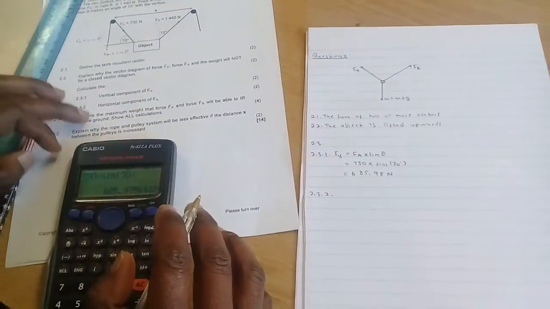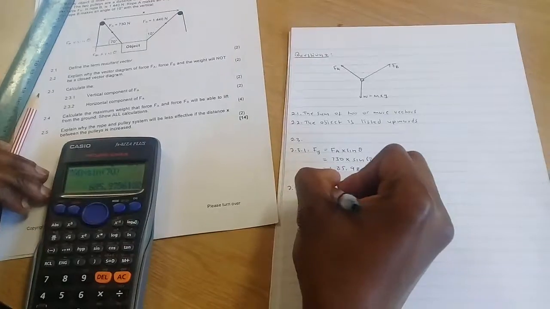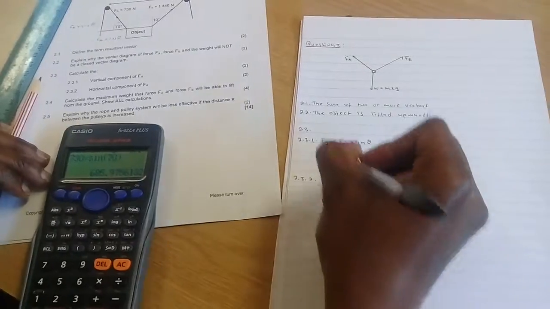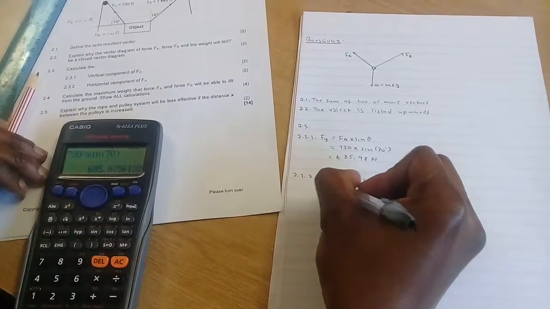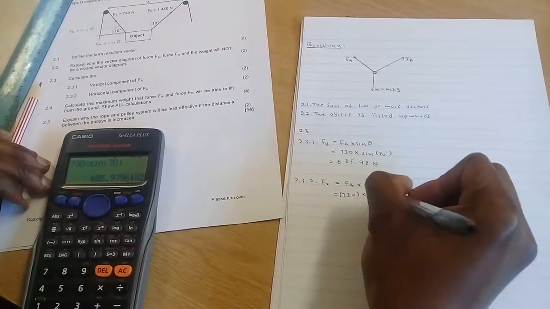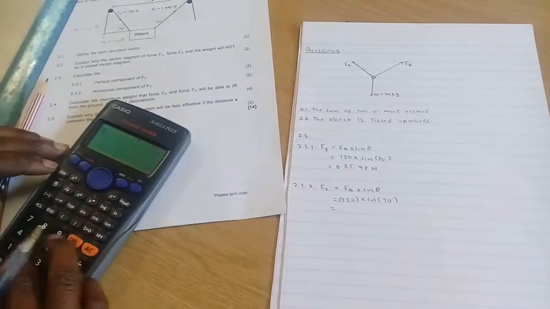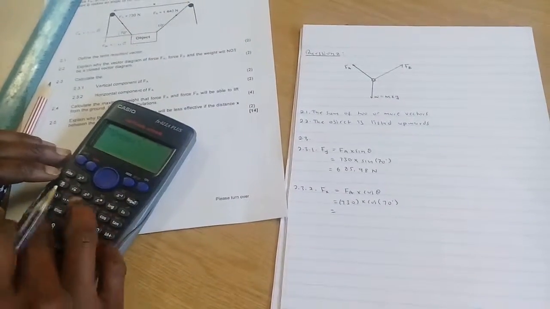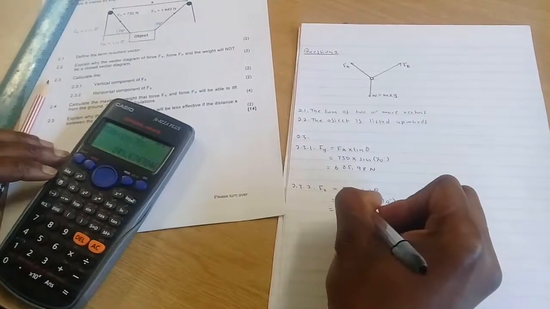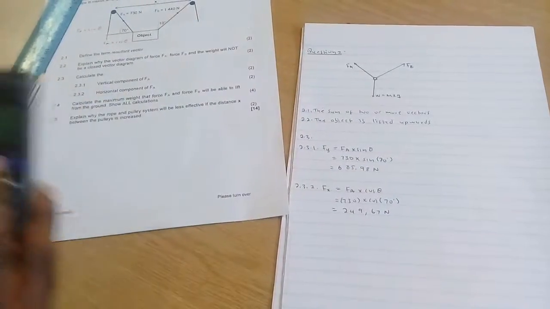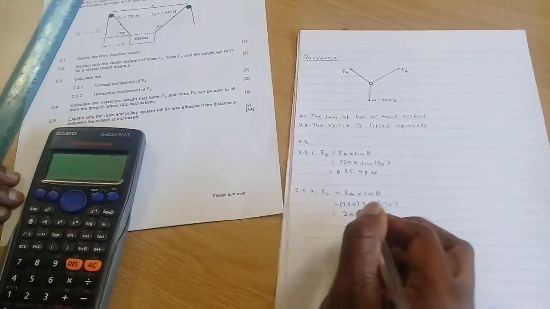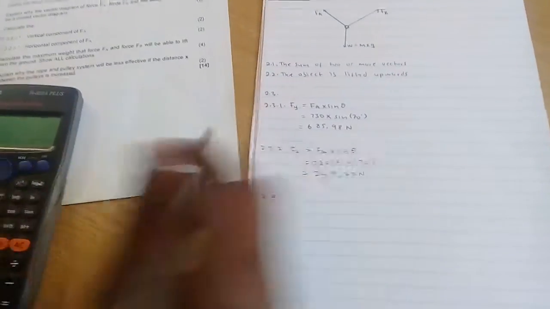Now let us go to 2.3.2. They say calculate the horizontal component. Now this is Fx is equal to Fa times cos of theta. So now Fa is 730 newtons times cos of 70. So we have 730 times cos of 70, and we get the answer to be 249.67 newtons. Okay, so now those were the answers to both questions 2.3.1 and 2.3.2. Now let us go to 2.4.